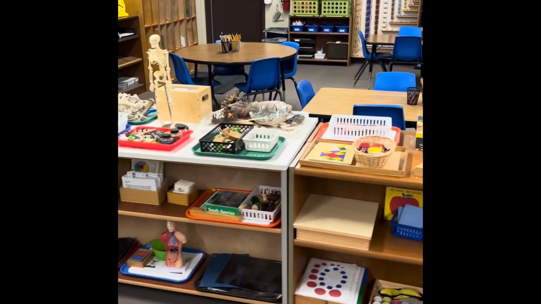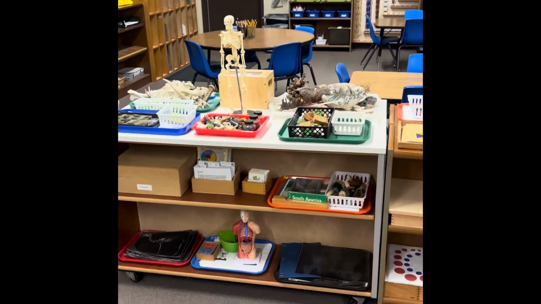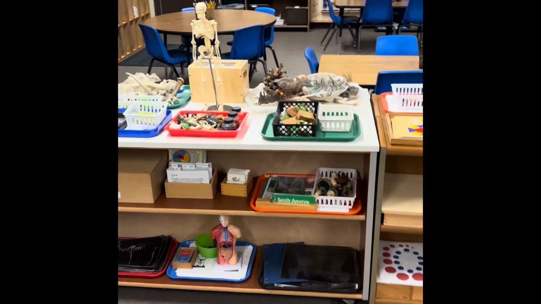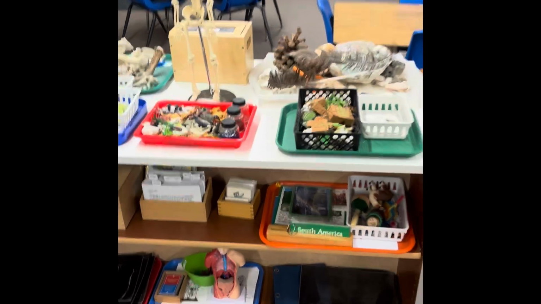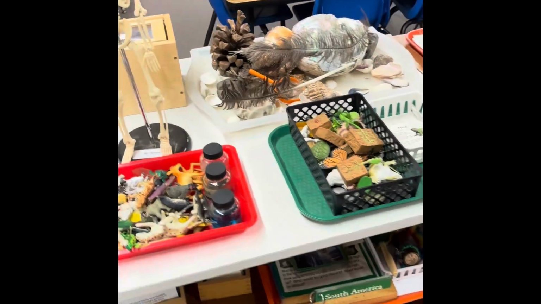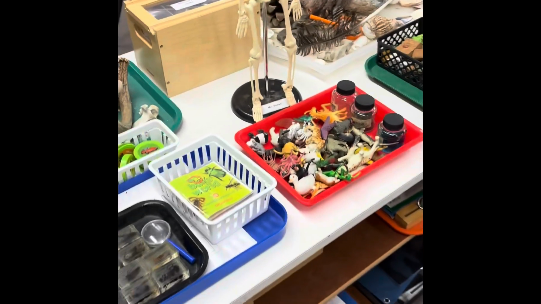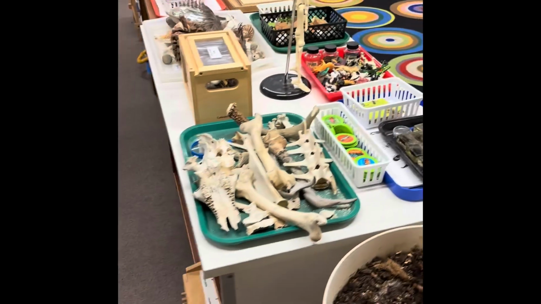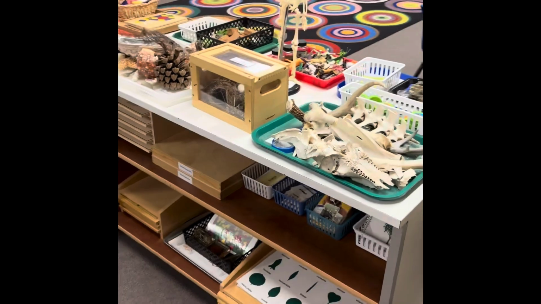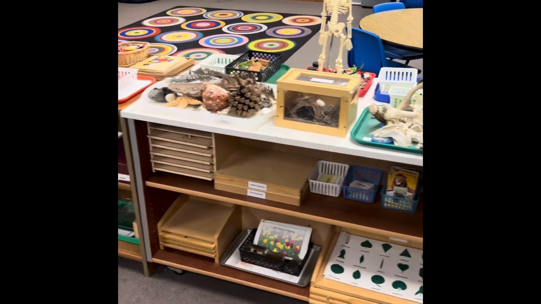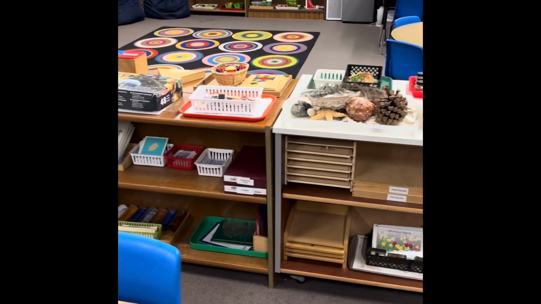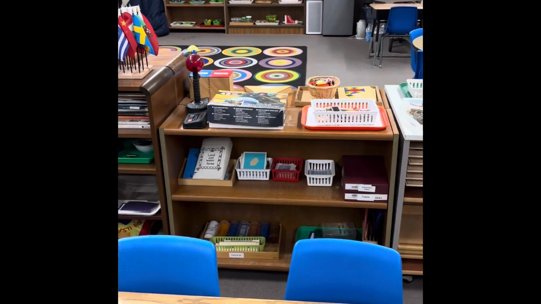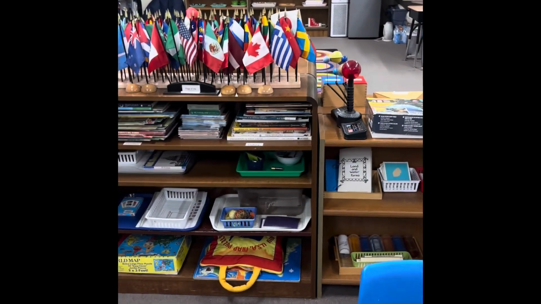The rest of my middle section is what we call cultural studies. So each month we'll learn about a different one of the 7 continents, and cultural studies also comprise botany, zoology, history, and geography. And we have materials that teach all of those things. Montessori method places a big focus on the natural world.